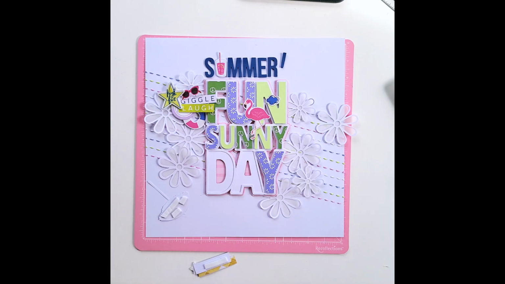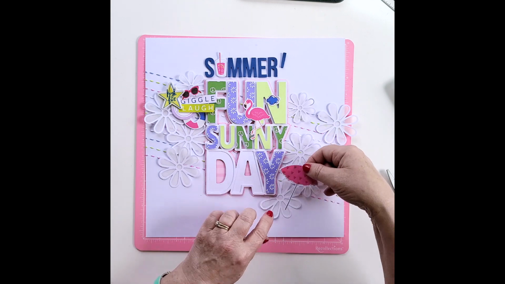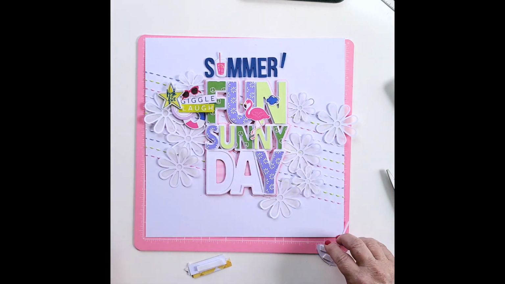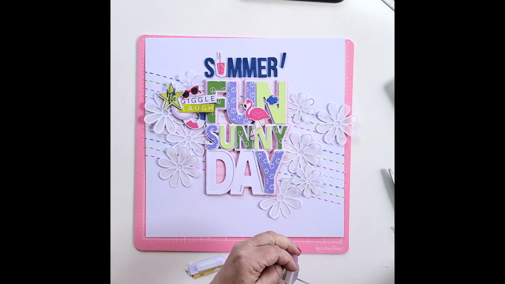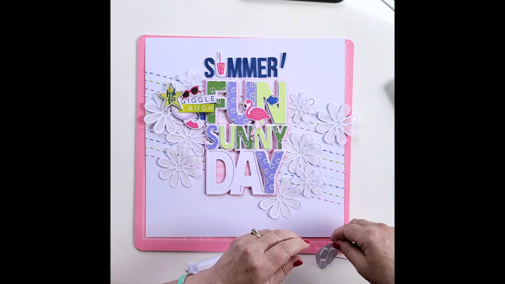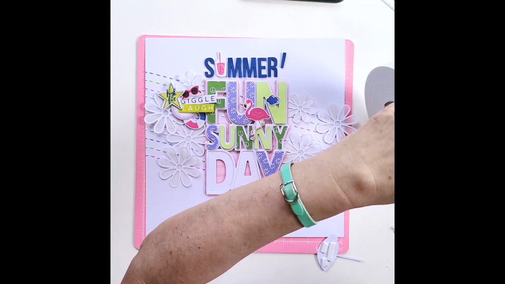And then I added my ephemera collages in and around the flowers, still keeping in mind that I'm working on a slight diagonal from the upper left to the bottom right. And that goes along with my stitching in the background.